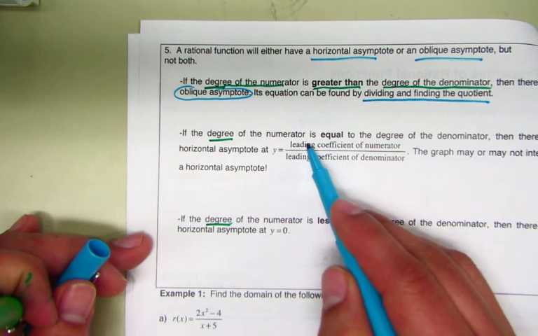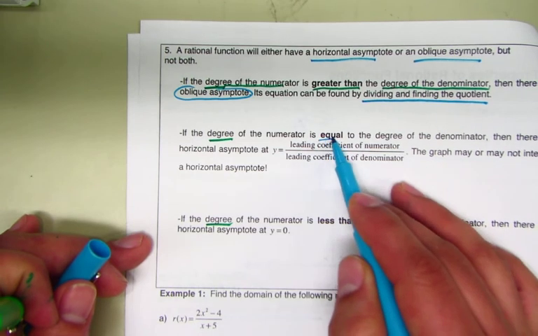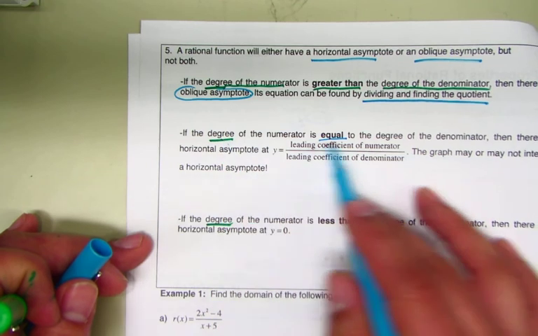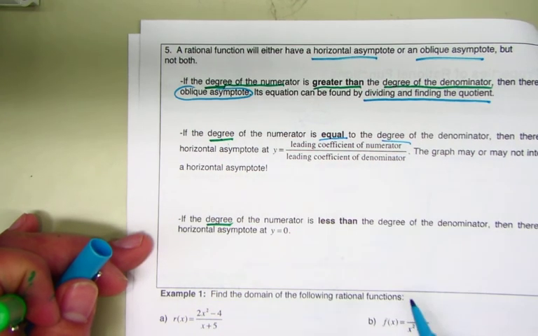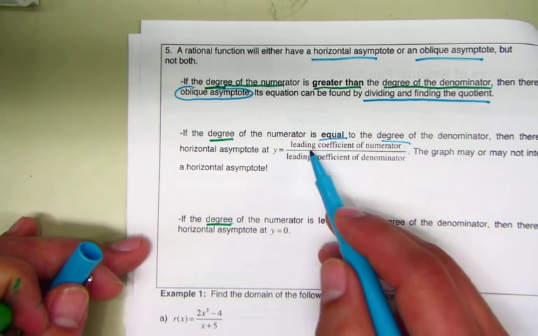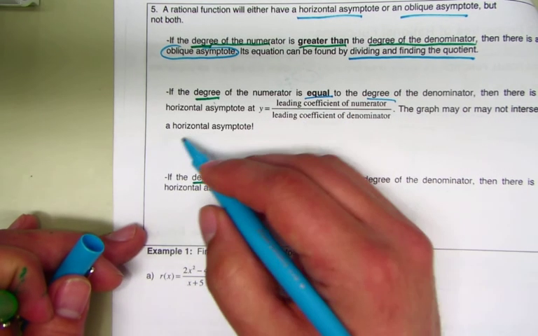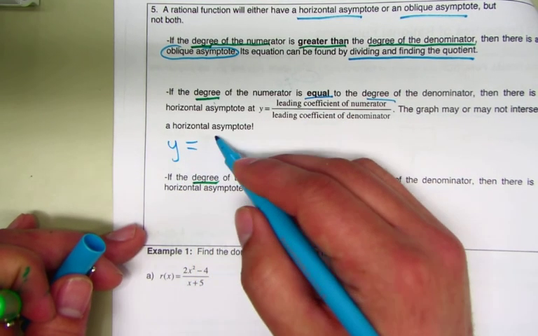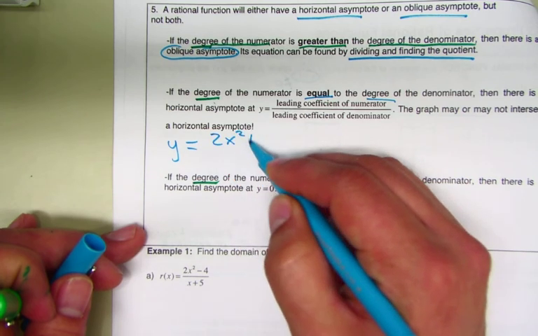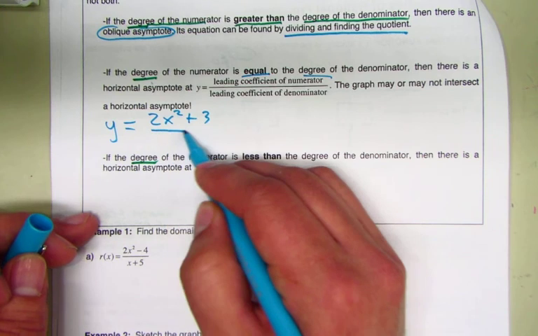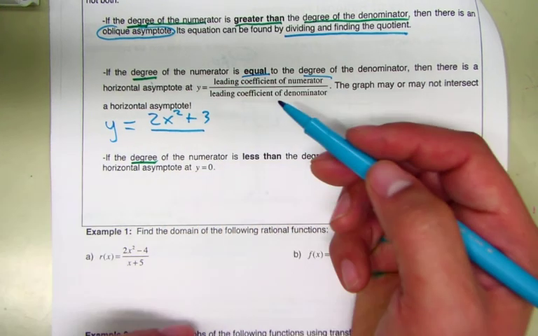The second option is that the degrees are exactly equal to each other. So if the degree of the numerator and the degree of the denominator are equal, then we have leading coefficient divided by leading coefficient. And I'll illustrate that with an example and explain why that works. Wait, what's an oblique asymptote? We don't know yet.